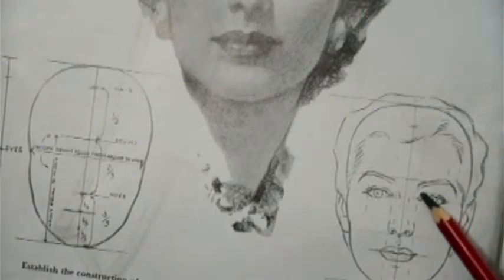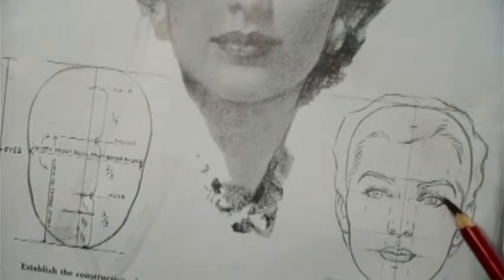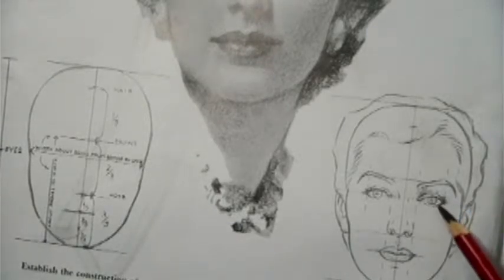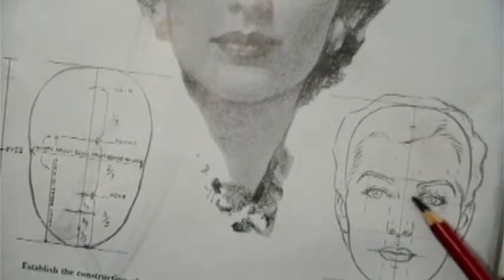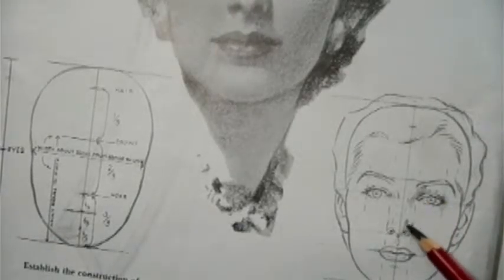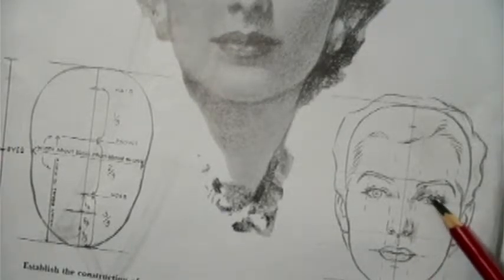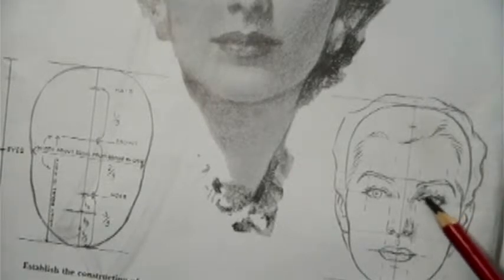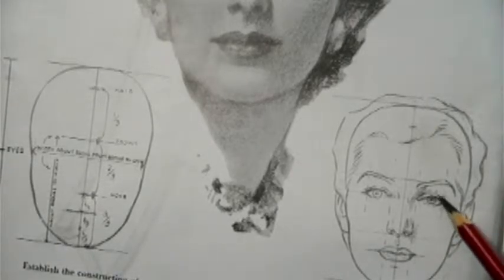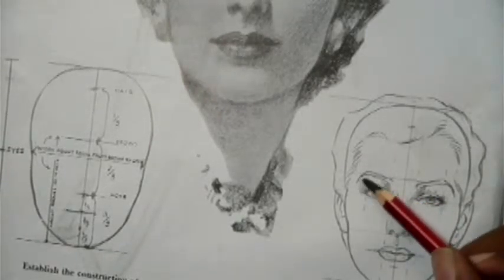Now I could draw on this. And see how it already starts taking a little form there.